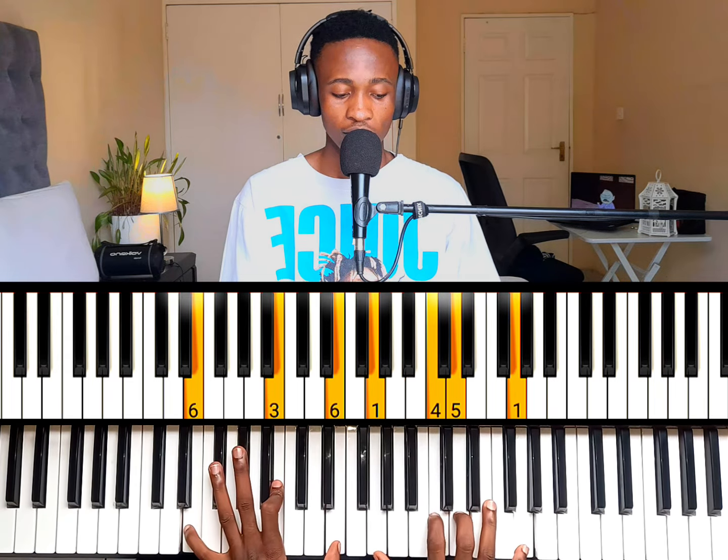If you can learn that in every key, the similarity they have is that, as you can see, the 6, 7, 1. Let's say we're on C major, and then just ignore the numbers for now. We have 6, 7, 1 on the key of C major. This same progression can be used as the 2, 3, 4 on the key of G.